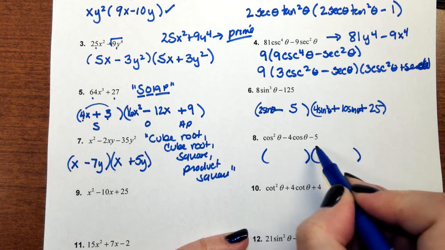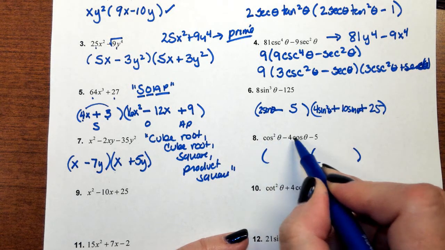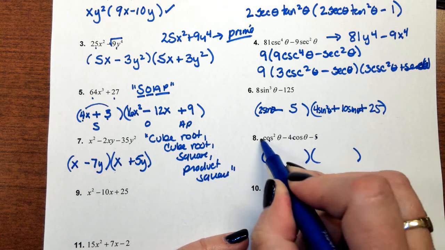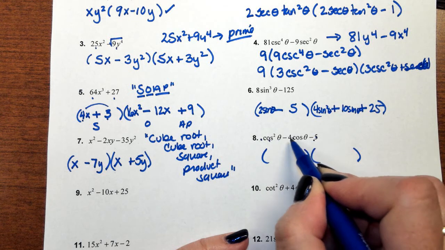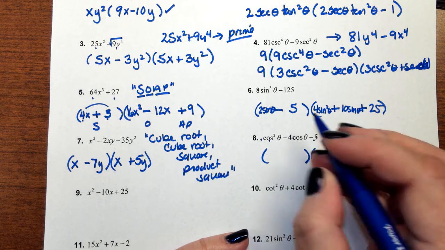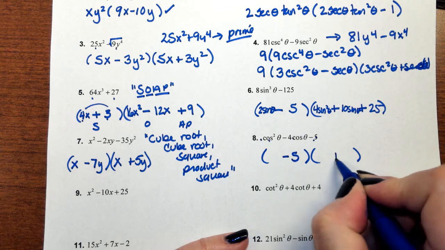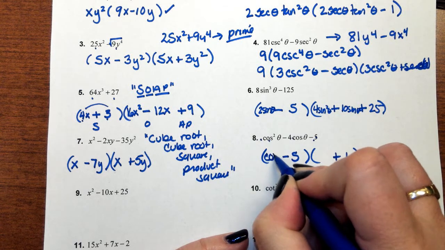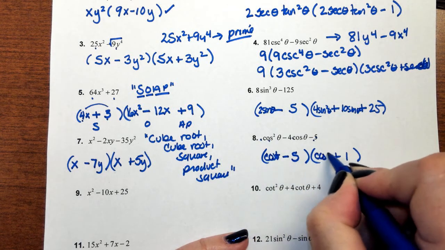Again, with a trig function, it's a trinomial, 1, 2, 3 terms. The leading coefficient is 1. Factors of negative 5 that add together to give us negative 4: the magical pair is a negative 5 plus 1. And again, the square root of cosine squared is just a cosine theta.